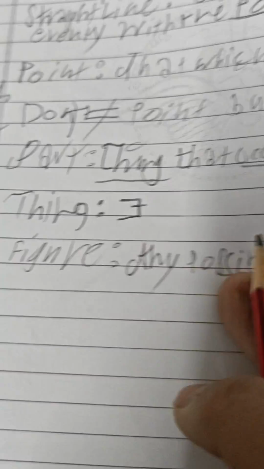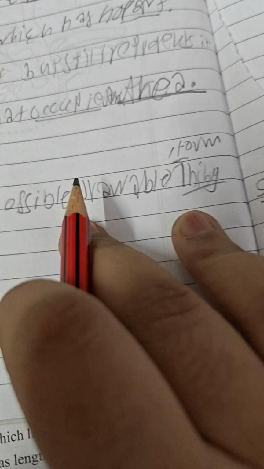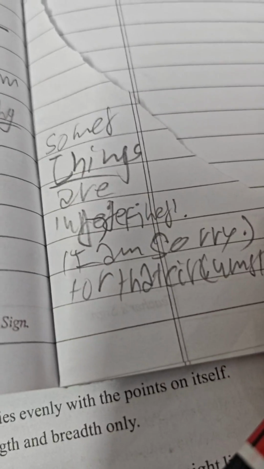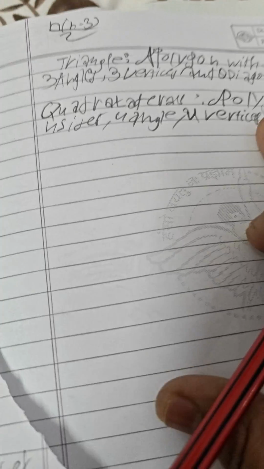Now, what is a figure, you might be thinking? Any possible drawable thing or form. What's a thing? What's a figure? What's drawable? Well, let's just define figure. But what's drawable? What's a form? I'm not getting to that. Explainer: some things are left undefined. I am sorry for that circumstance.